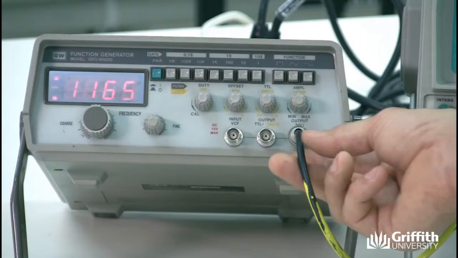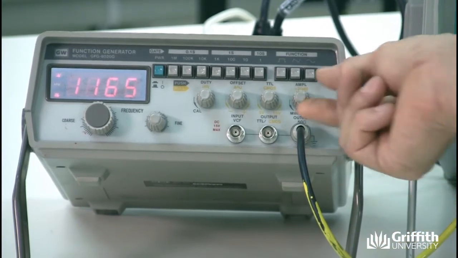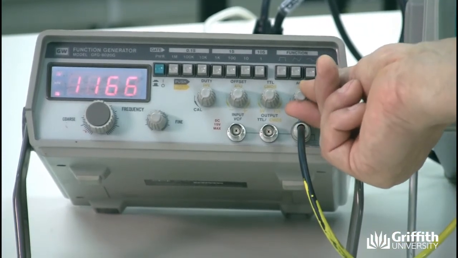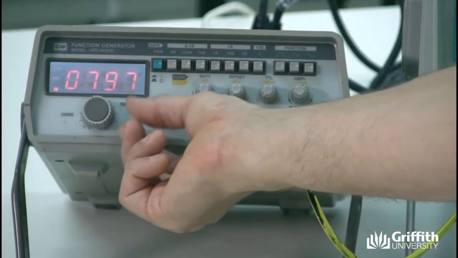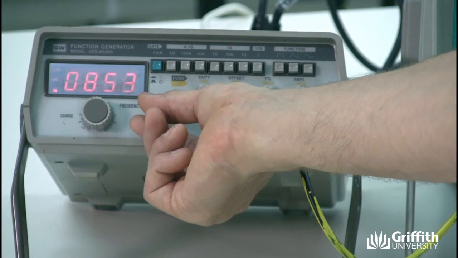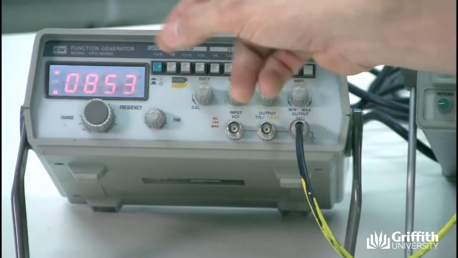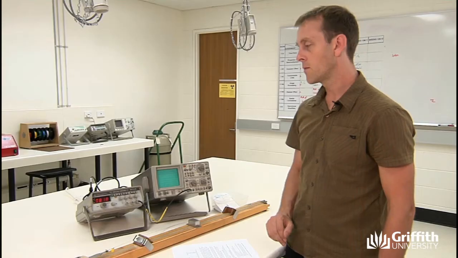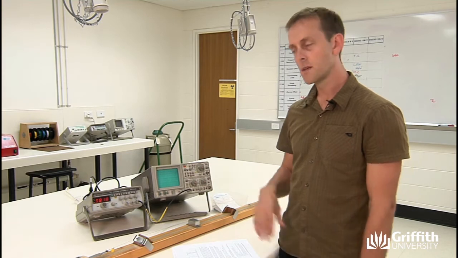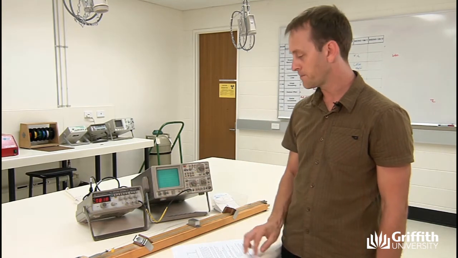Make sure that you plug the CRO into the 50 ohm terminal on the end here. You can adjust the amplitude of the wave here with this dial, or the frequency here. You have a fine frequency adjustment here as well, and you have a range scale here. We'll be mainly working in the kilohertz range, so we can set it to there. So the first thing we're going to do is manipulate on our CRO a signal coming from the function generator.